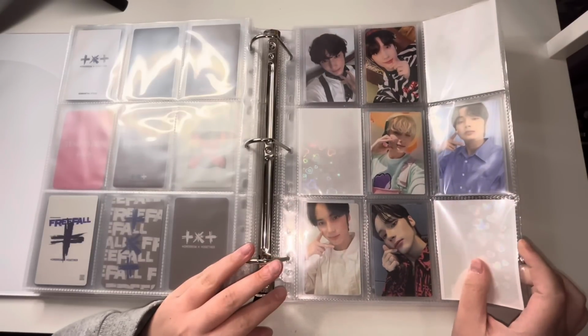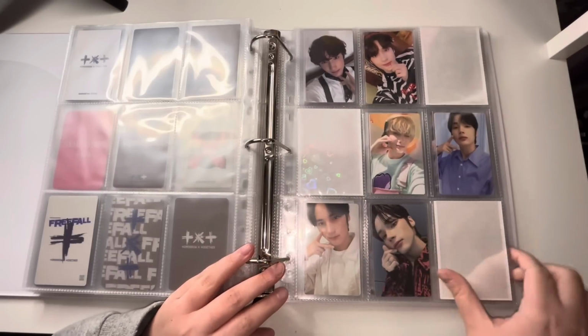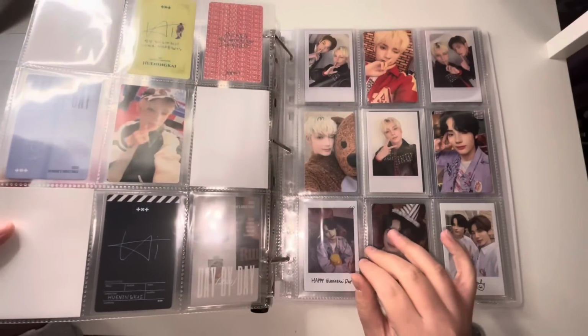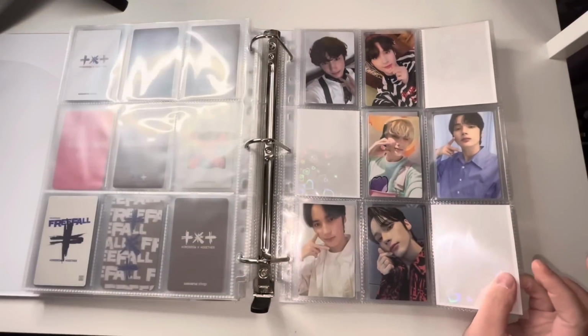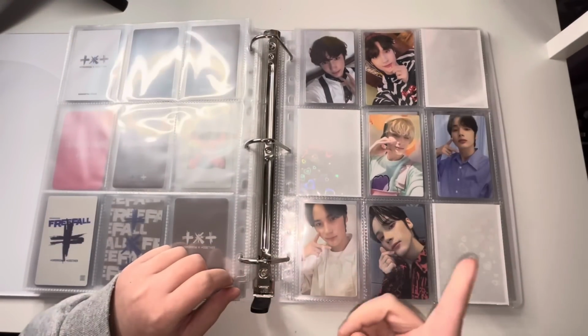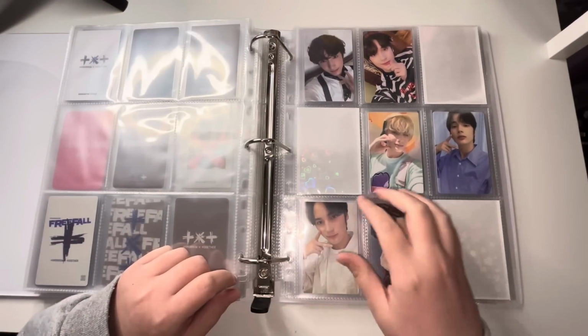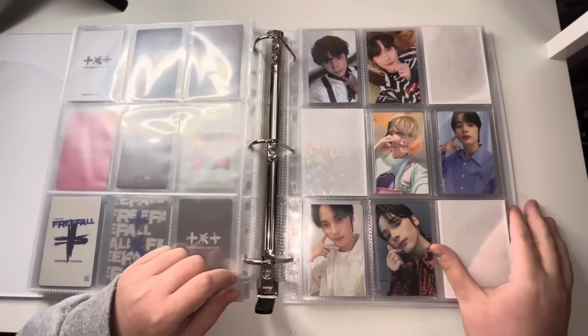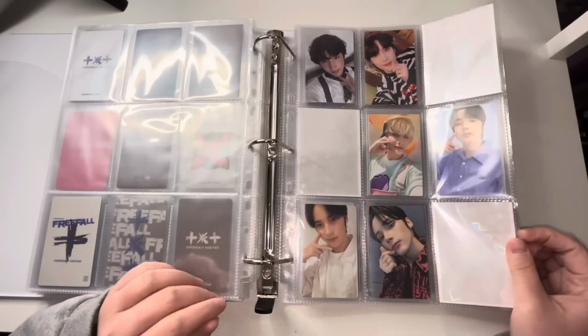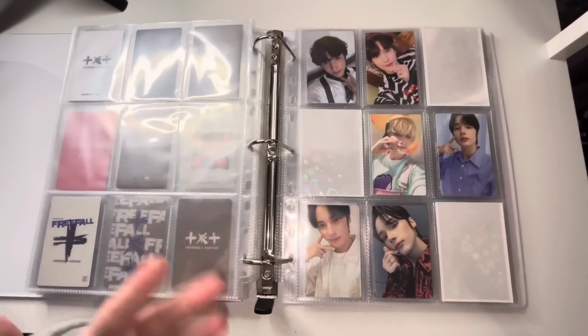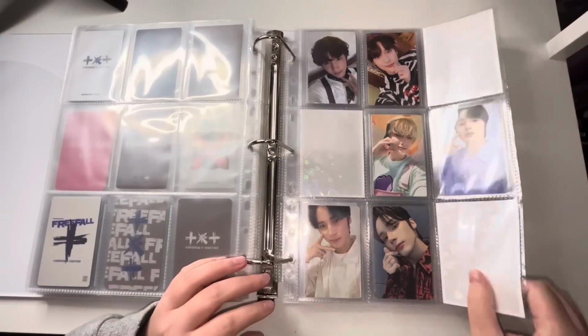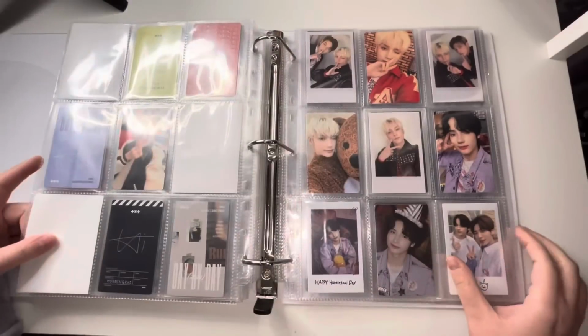So I think this is Season's Greetings, right? Yeah, this is Season's Greetings. I didn't buy TXT Season's Greetings. I didn't buy the one from last year either. I just bought Hueningkai's cards. And that's what I did this year. So whenever it gets here, I'll just be adding it to this page.